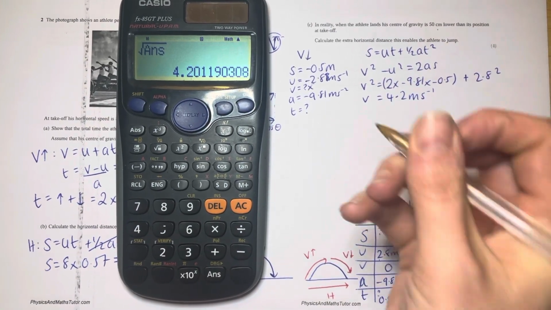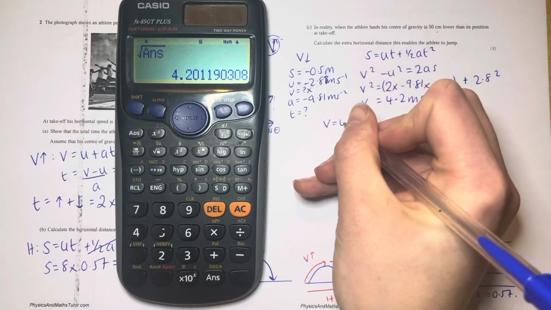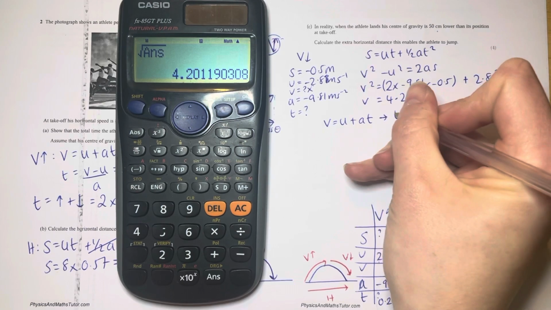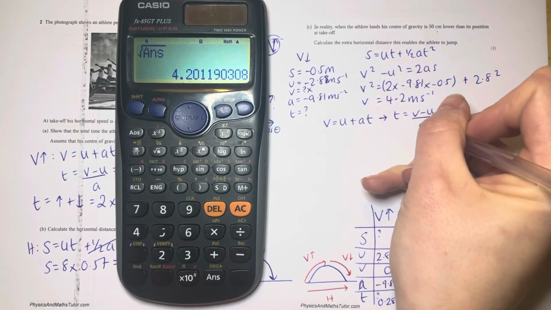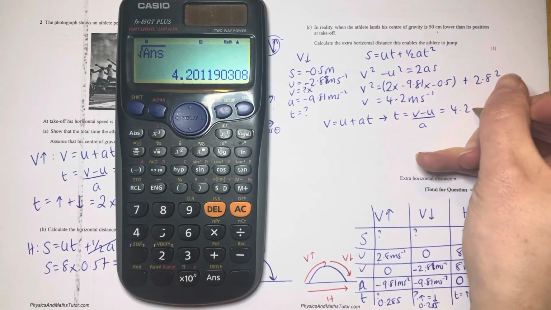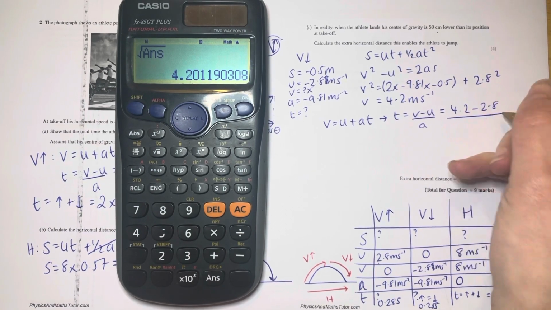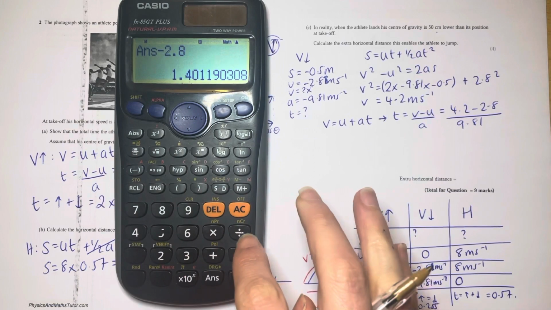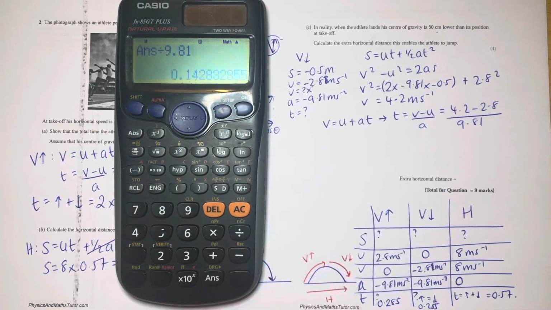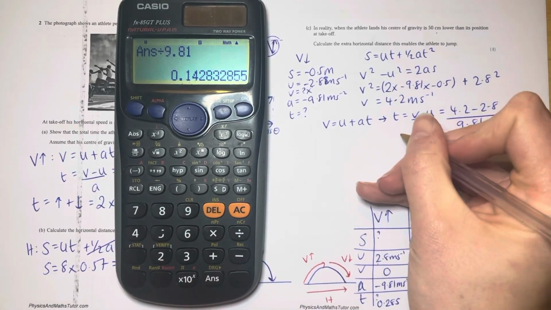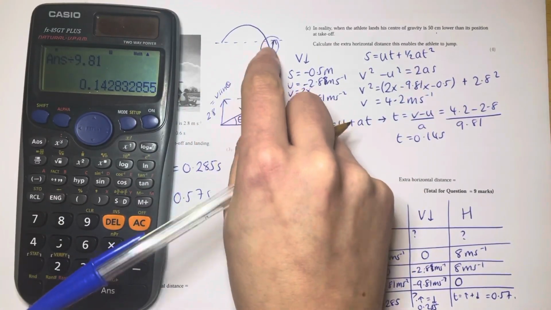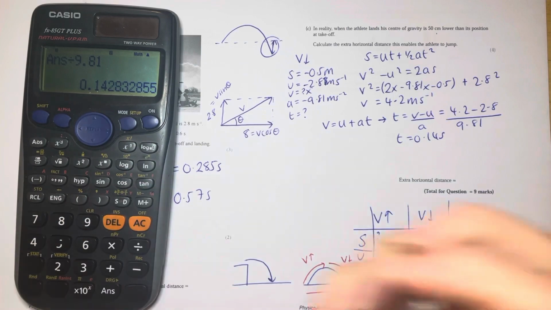Now, why do I want to do that? Because now I can say v equals u plus at, which is a lot easier to use. t equals v minus u divided by a. So it equals 4.2 minus 2.8 divided by 9.81. I'm ignoring all of those minus signs because it makes life easier. And I get that the time is 0.14 seconds. So it takes 0.14 seconds for that extra bit of fall, for that extra 0.5 meters.